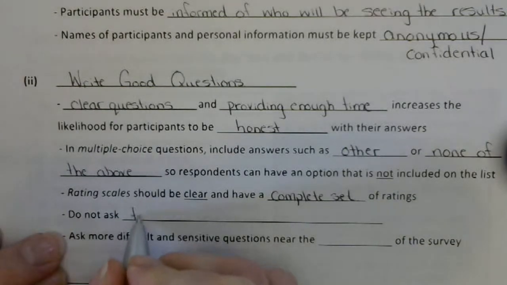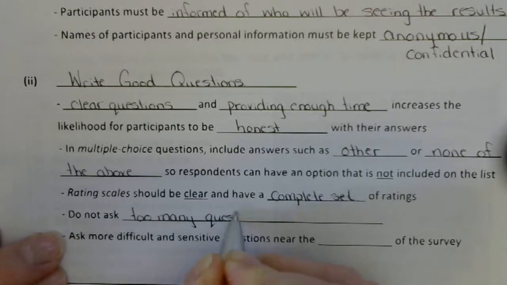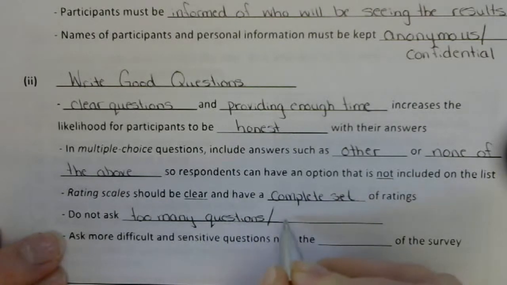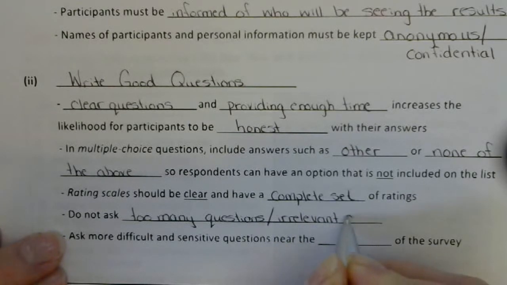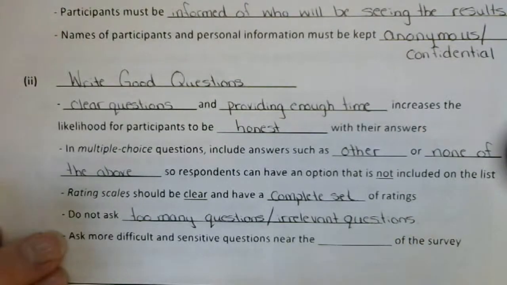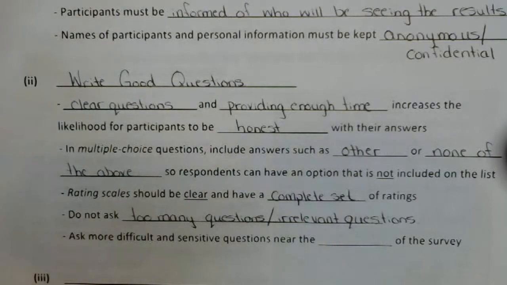Do not ask too many questions, or irrelevant questions. Okay, so if you're asking too many questions, people are more likely to rush through them to get them done, and keep your questions to the point. Okay, you want to gain information from these questions, and so if you're asking questions that aren't really necessary, then that's just going to take time out from whoever's answering them.